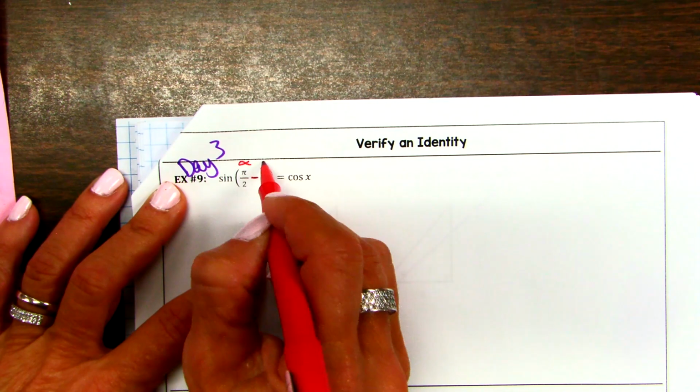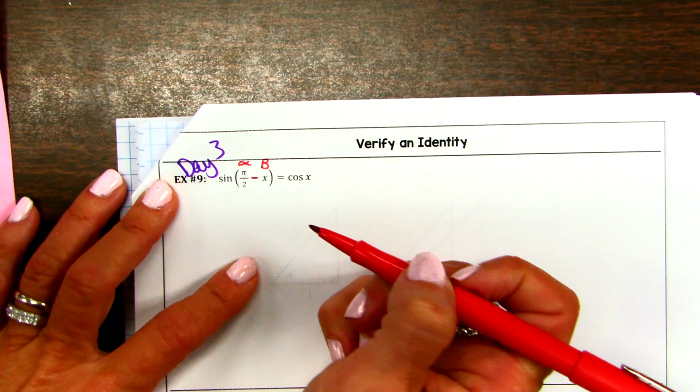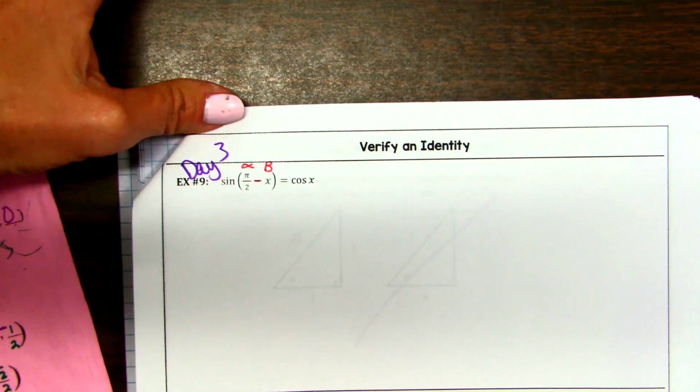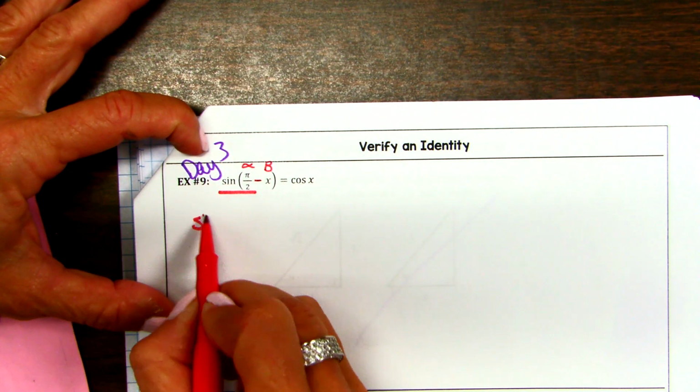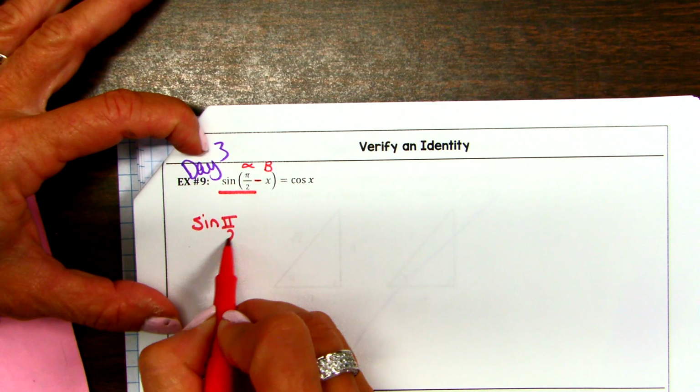So remember, alpha and beta are always in that order. Let's try to use the formula without looking at it. We always start with what we see. In this case, it's sine of pi over 2.